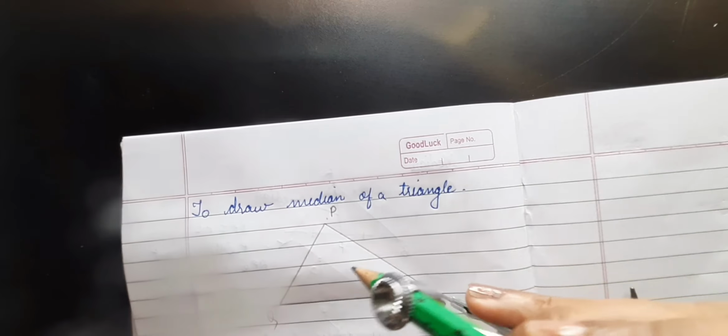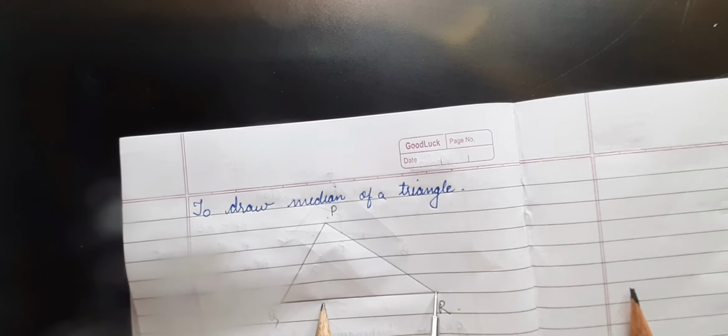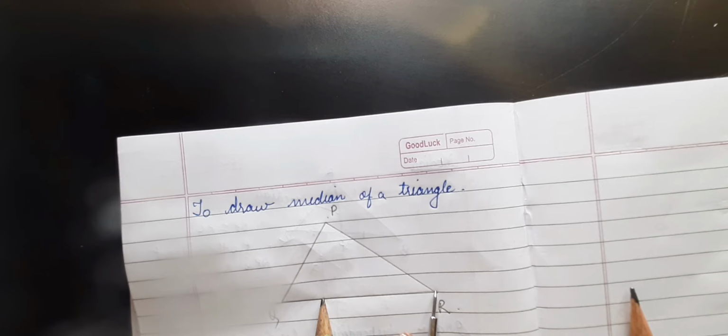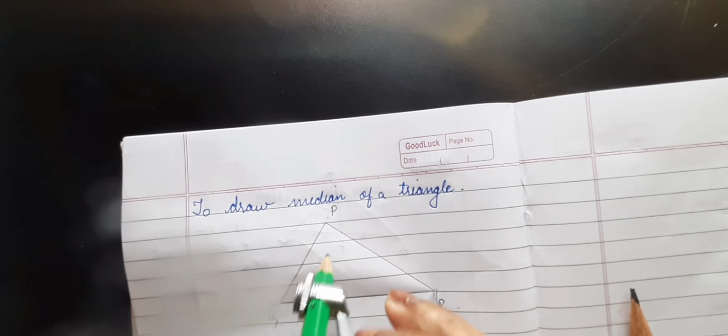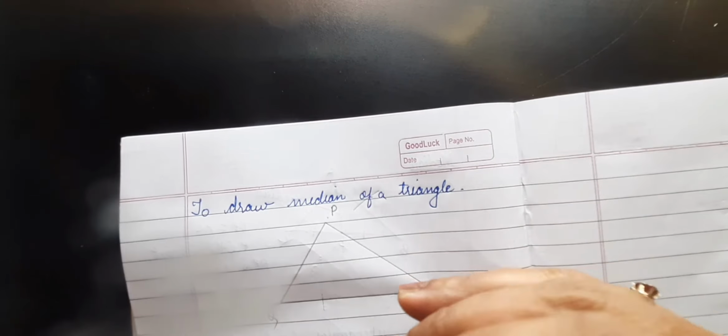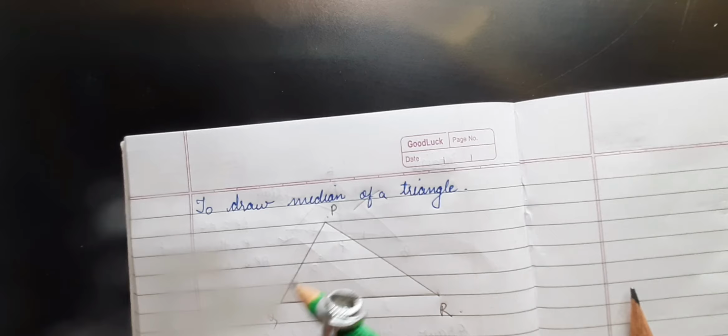I have to draw the perpendicular bisector of the side. To draw the perpendicular bisector of QR, I have to take more than half of QR. By simple observation you can see that it is more than half of QR. So I'll be drawing arcs on both sides.